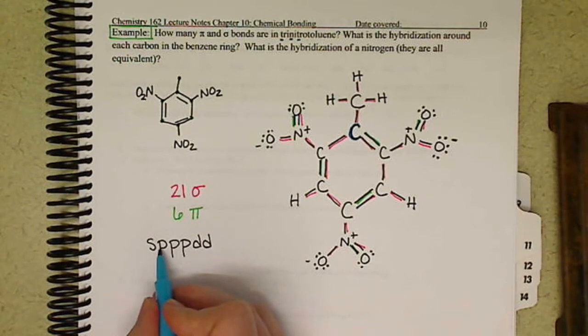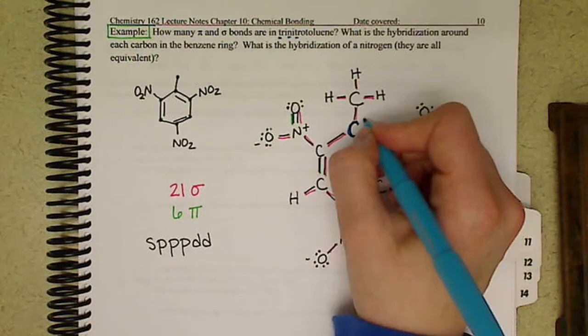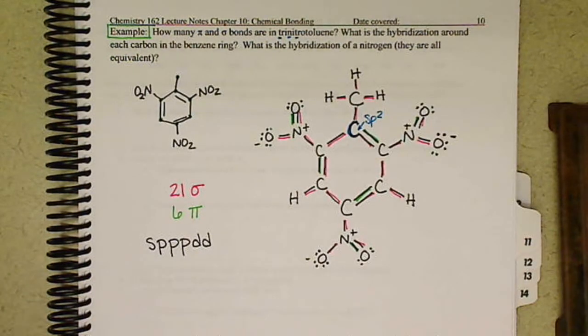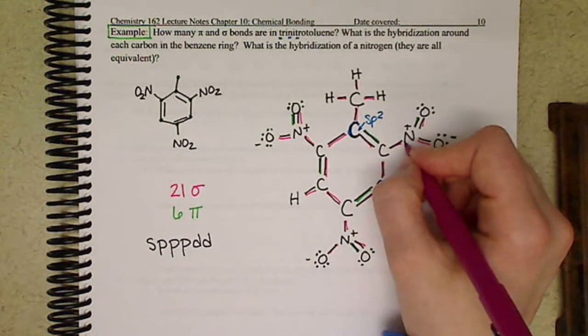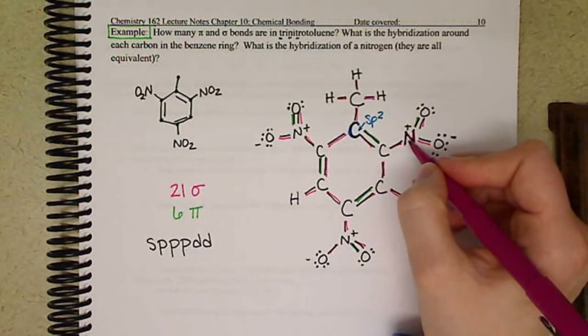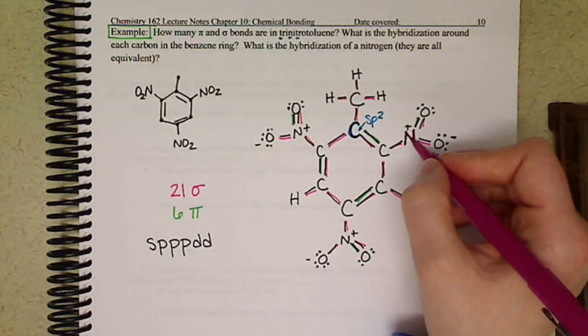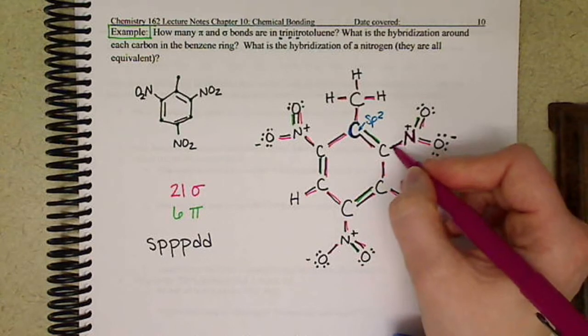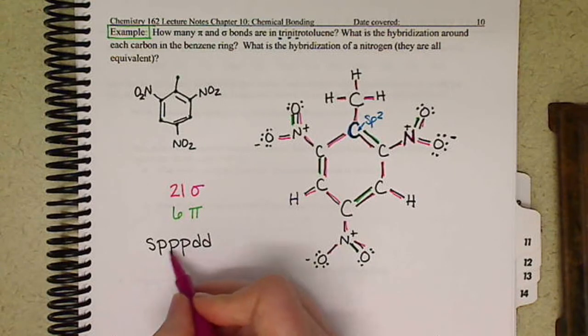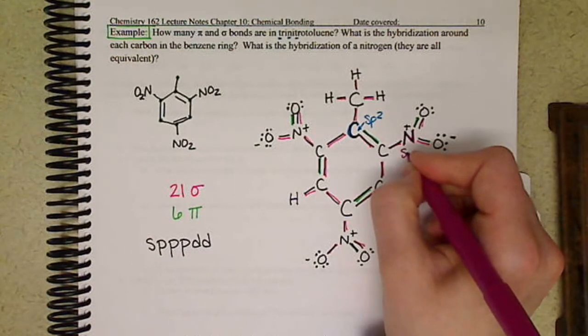So we have sp2. This is sp2 hybridized. The nitrogen, again, same hybridization. It has 1, 2, 3 areas, 1, 2, 3 orbitals, so sp2.